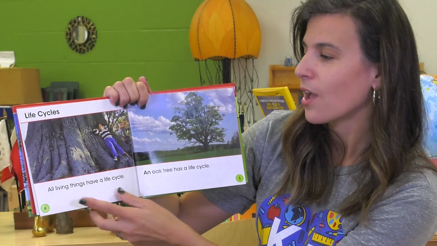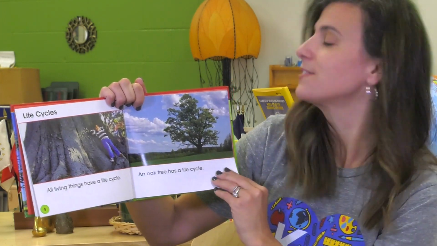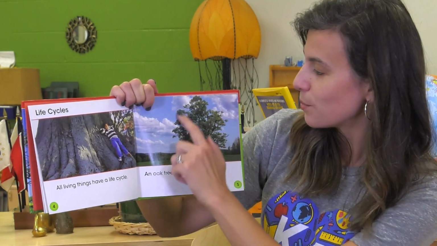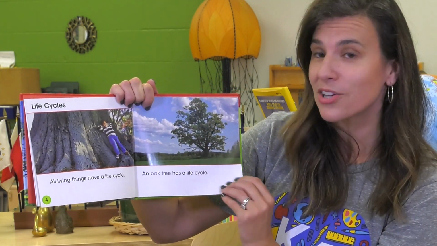Life cycles. All living things have a life cycle. An oak tree has a life cycle. Here's a big oak tree. Wow, that's really tall.